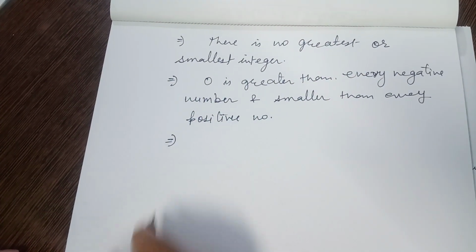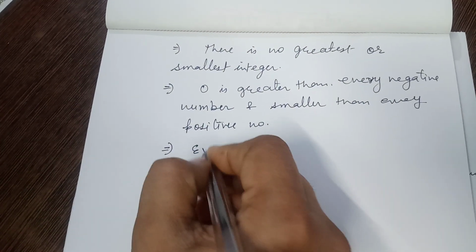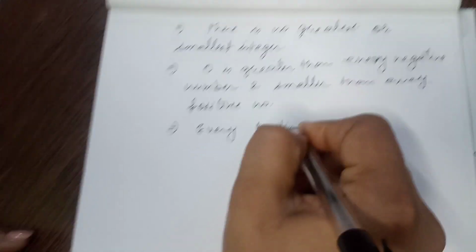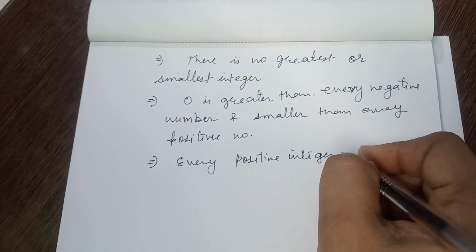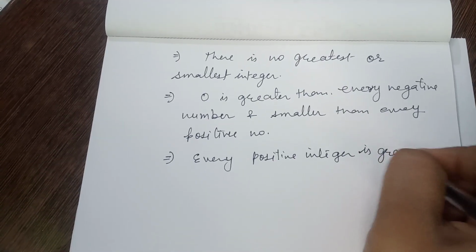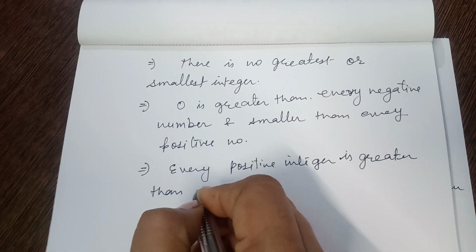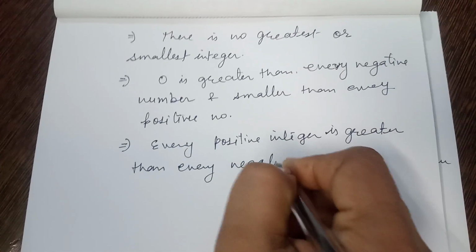Third, every positive integer is greater than every negative number.